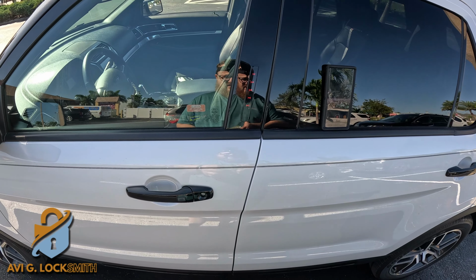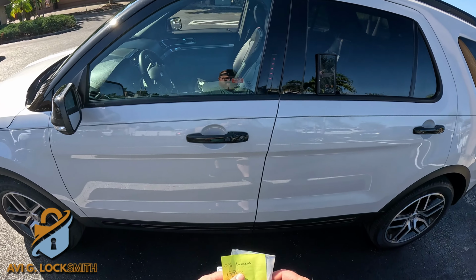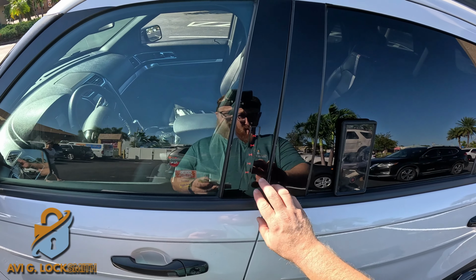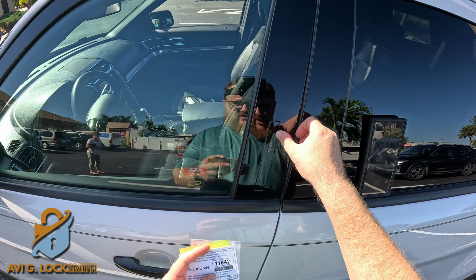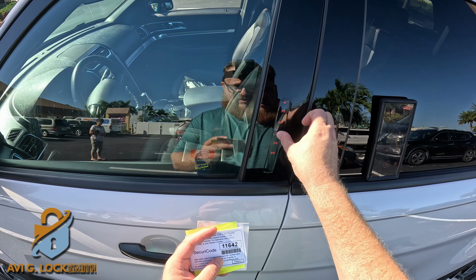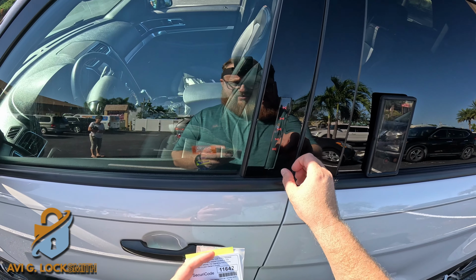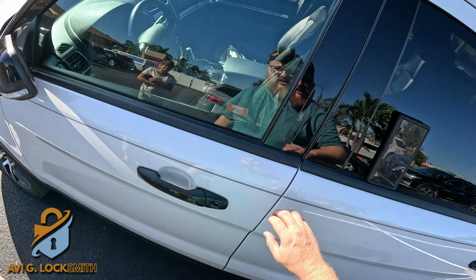Now the customer has an original code from the dealer, but she bought the car used and the previous owner changed the code. So I'm gonna lock it and reset, and I'm gonna light up everything and put in the original code 11642, but this is not doing anything because the customer already changed it.